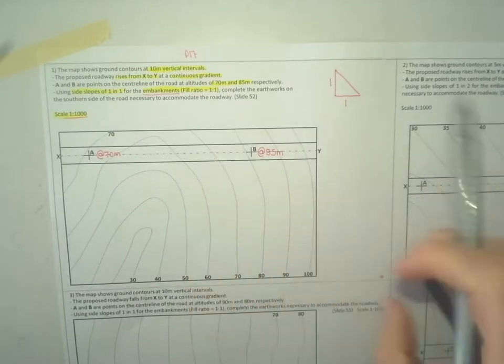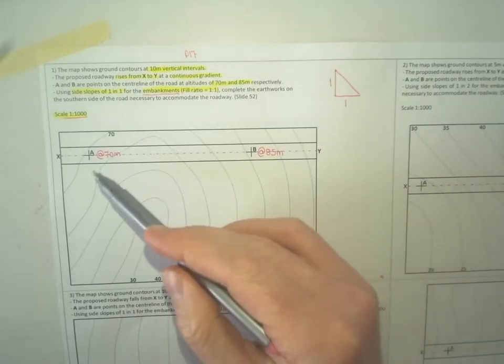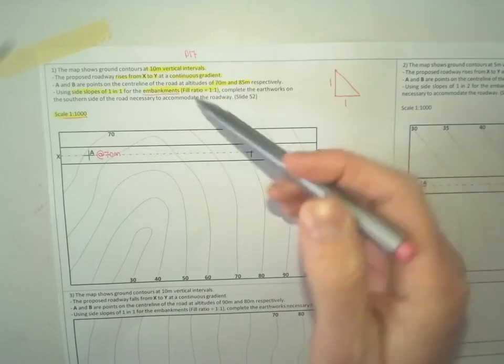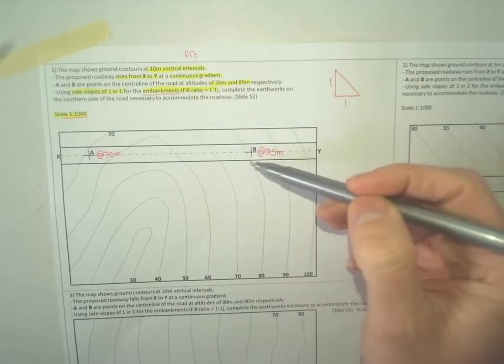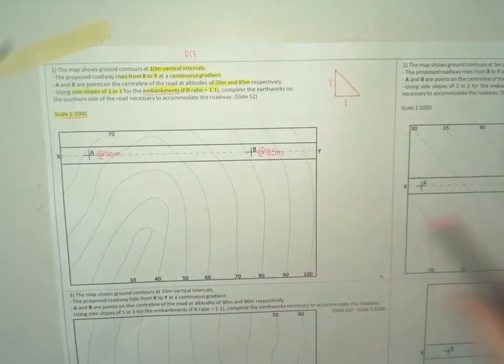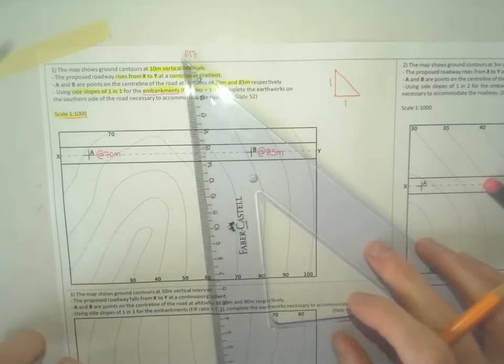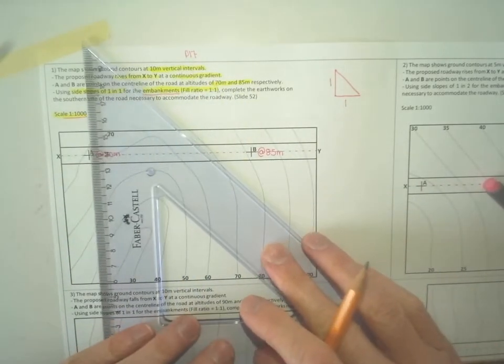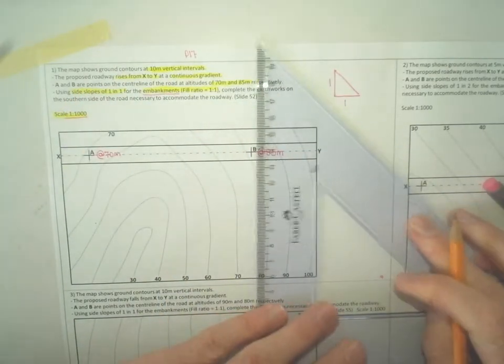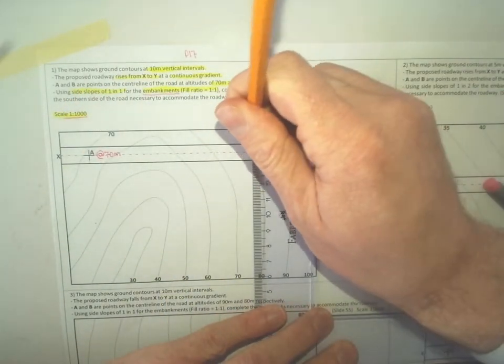So when we have a road that increases and it's fill, we have to put in what's called a fill cone. Alright, so I have explained this in the live class, but what we do is just extend A out to the edge and extend B out to the edge as well.